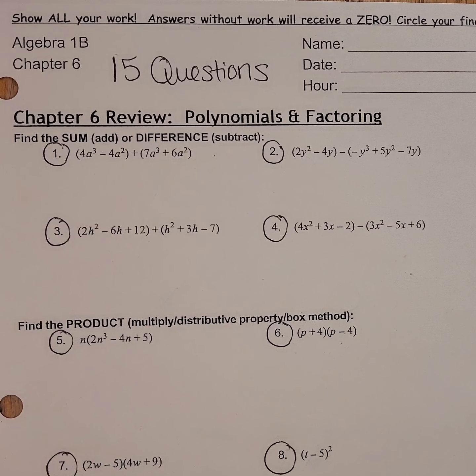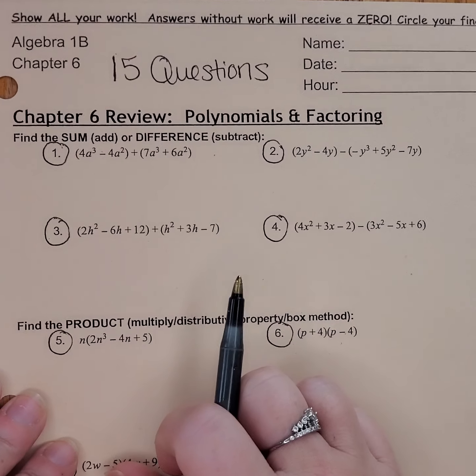So this time, go ahead and try maybe the first 4. That's going to be for the first section in chapter 6, so section 6.1, adding and subtracting polynomials. Okay, so I'm going to get started, but go ahead and try these on your own first.